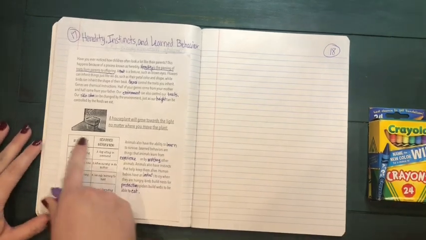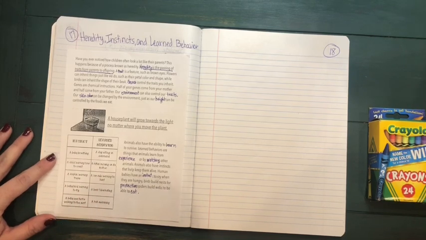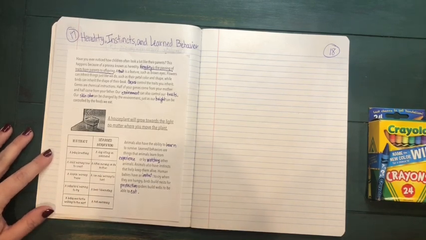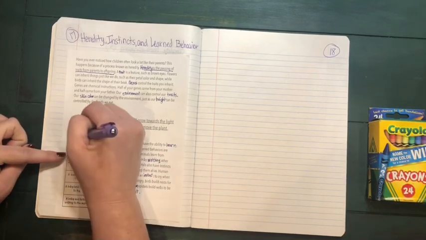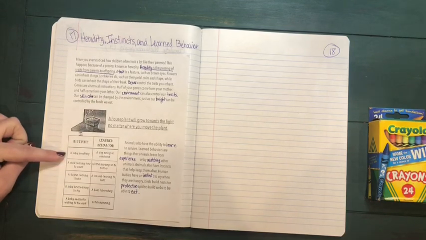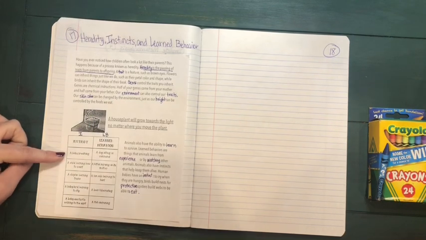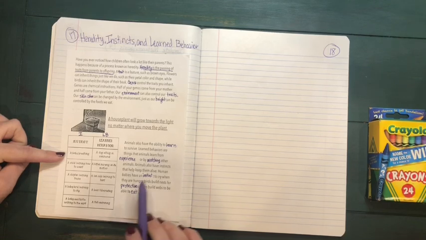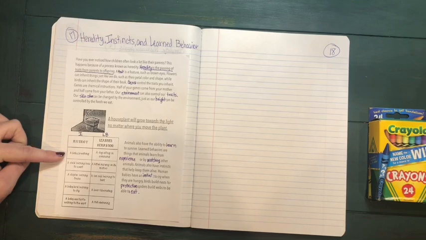So looking at the chart on the left, you see that there are many different examples that might be in the wrong place. So when we read through the examples, you are going to either write the letter I in the box to indicate that that is an instinct, or you are going to write the letters LB to indicate that that would be a learned behavior, that you would have to experience or watch someone to do what it is asking us to do.